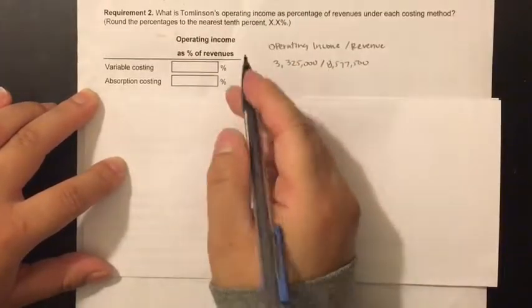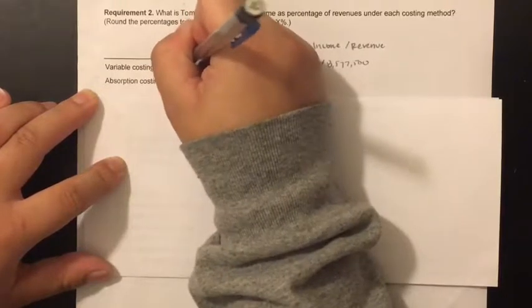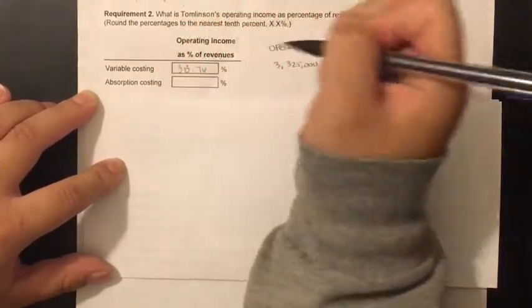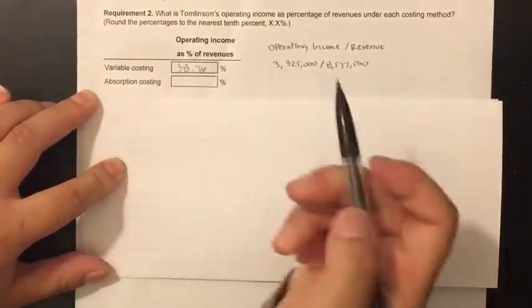And that's going to give us 38.76% for our variable costing.